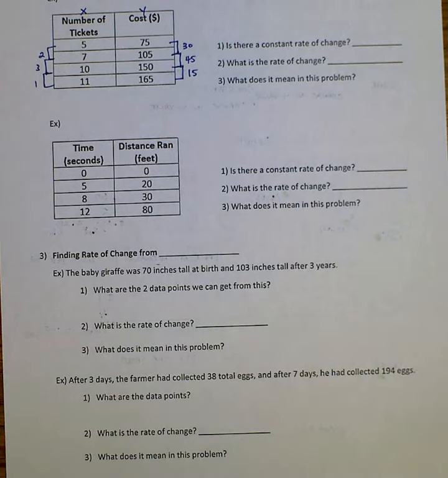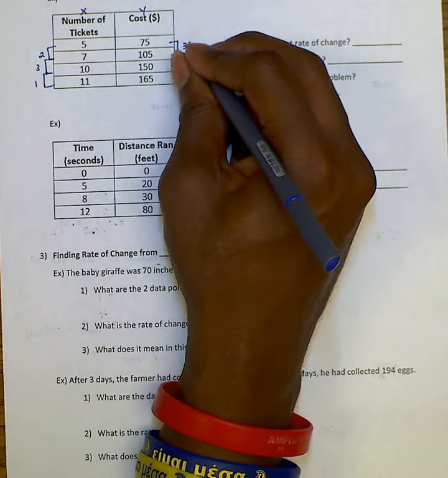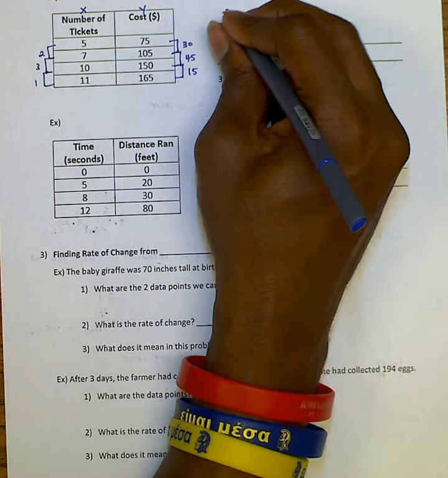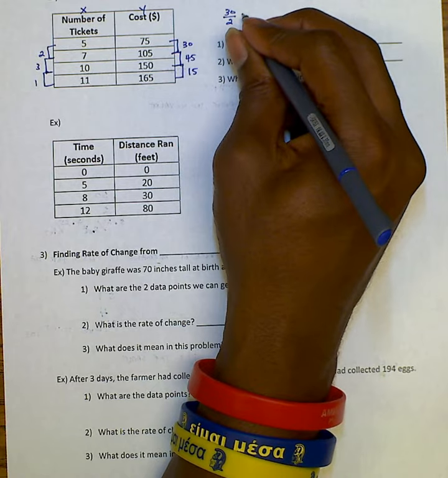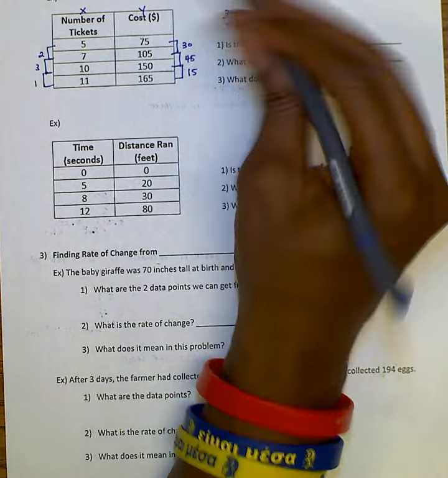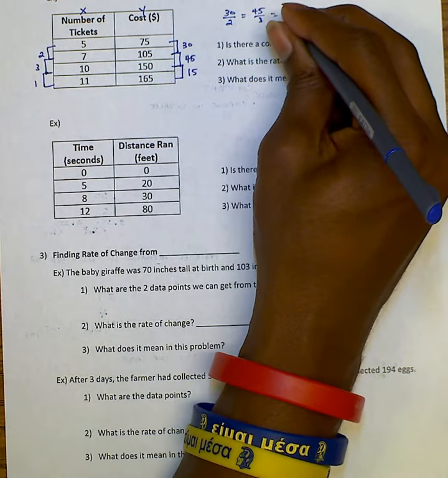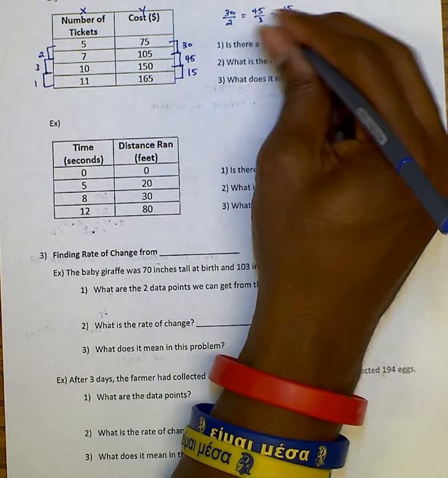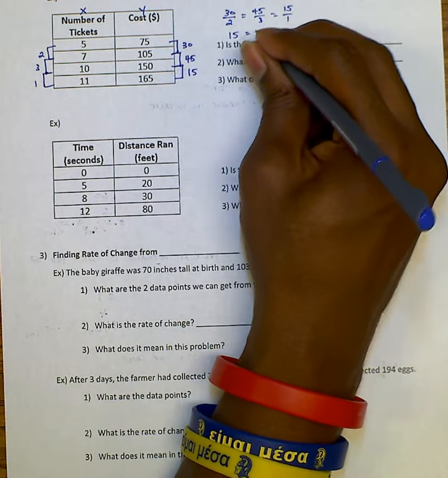The numbers that we're looking for is the rate of change, not is the cost changing the same or the number of tickets changing the same. It's the rate of change staying the same. And so we can find that rate of change by taking the change in the y's, 30, over the change of the x's, 2. 30 over 2, 45 over 3, 15 over 1. Are these all the same thing? And if you typed them all into your calculator, you would get the answer of 15.